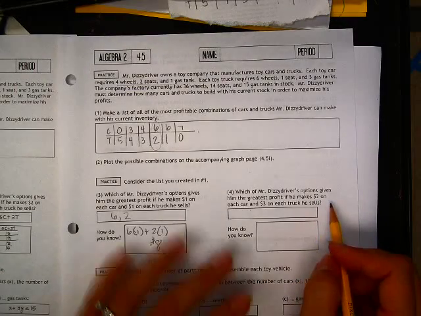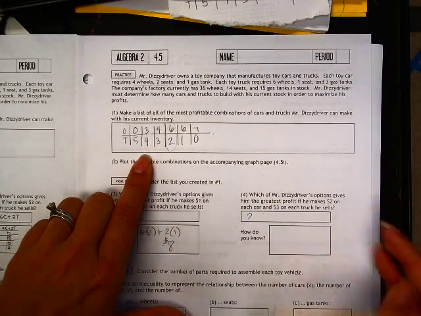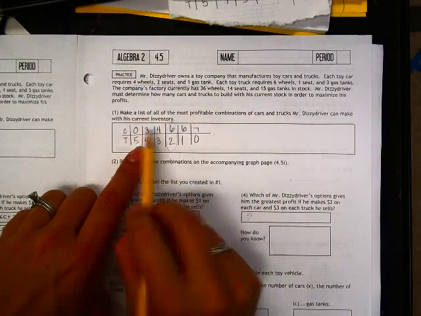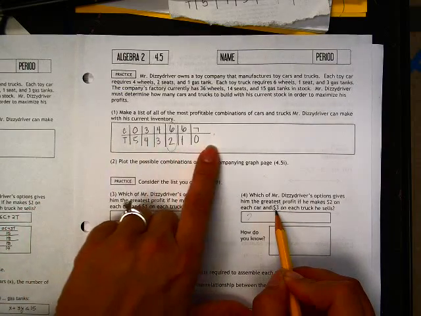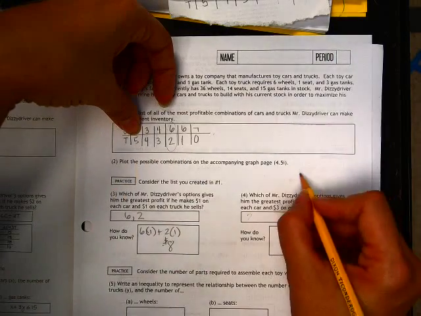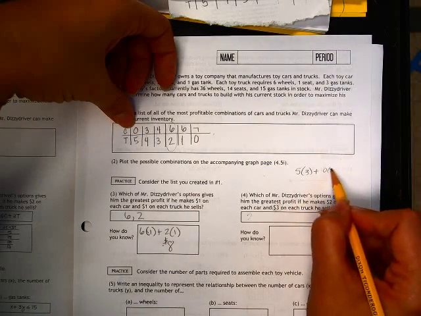Let's look at number 4. Number 4 says which one gives him the greatest profit if he makes $2 on the car and $3 on the truck. So we're making more money on the trucks, so we want to look for ones that have higher trucks. This would be 5 times 3 plus 0 times 2.